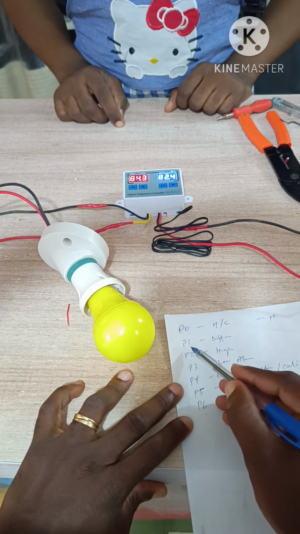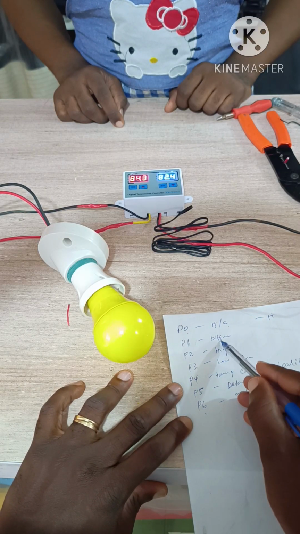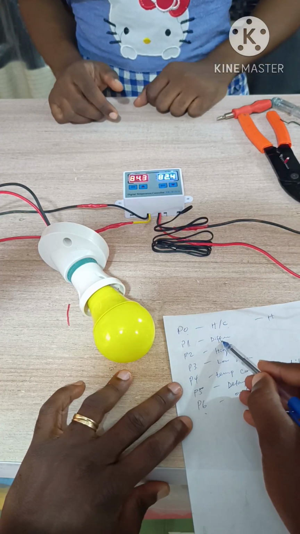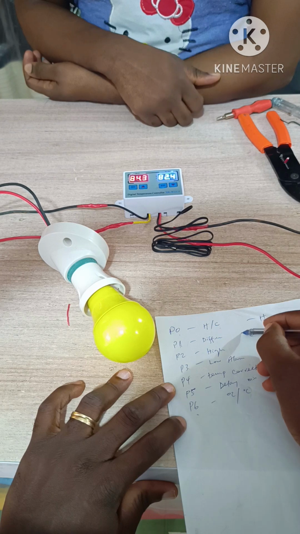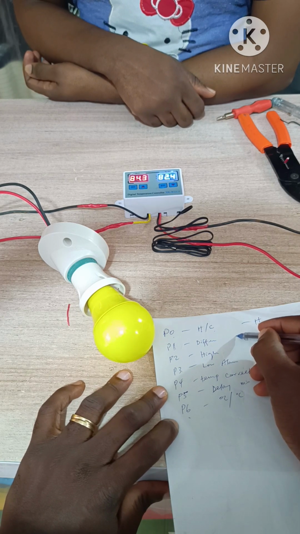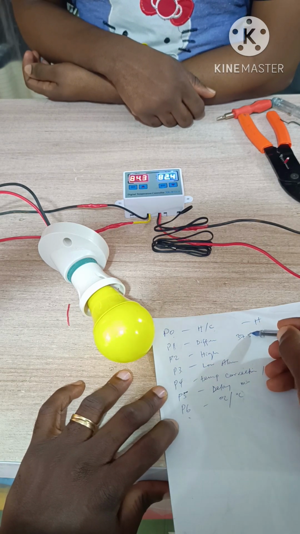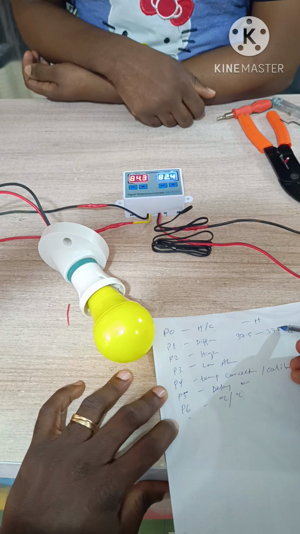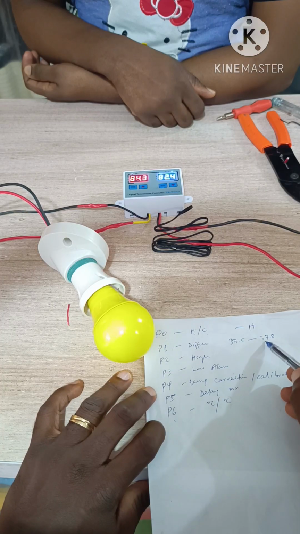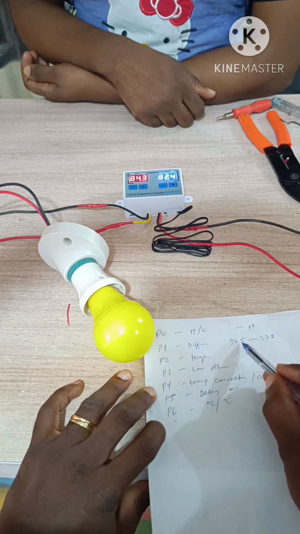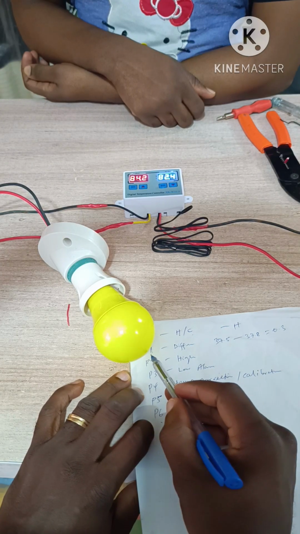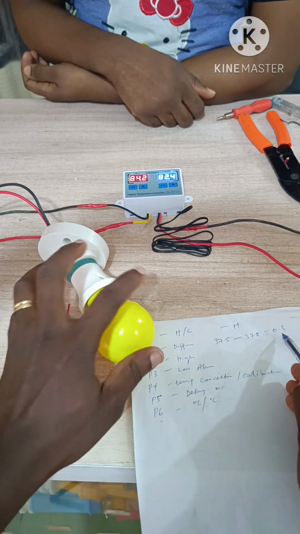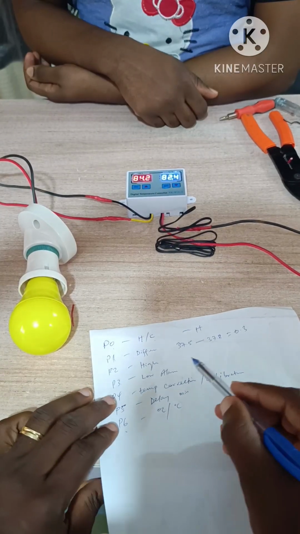Now P1 is the difference between the upper temperature and the lower temperature. For the incubator, when the temperature drops below 37.5, the heater starts. When it reaches 37.8, the heater stops. So 37.8 minus 37.5 is equal to 0.3. So P1 will be 0.3.